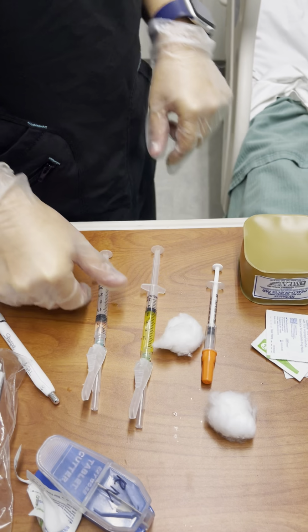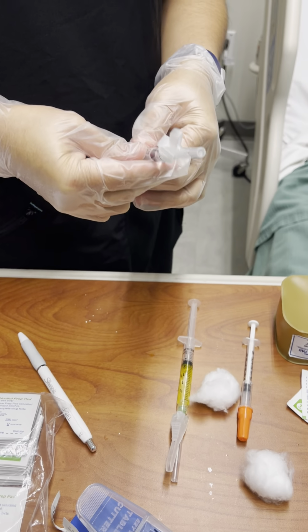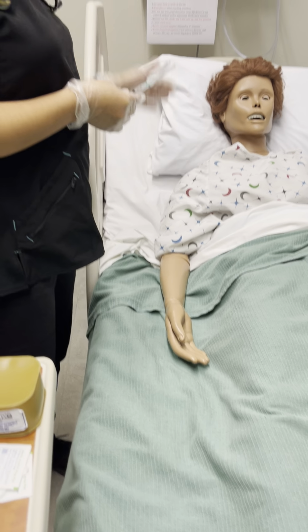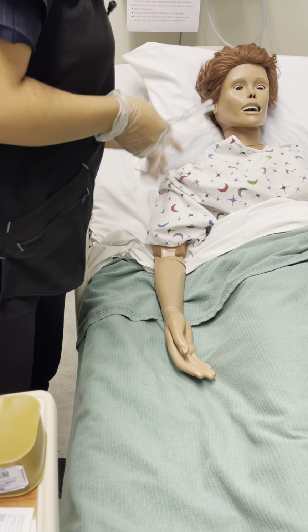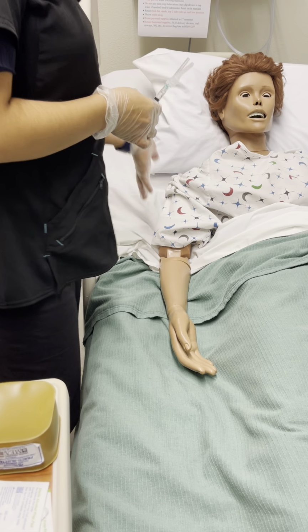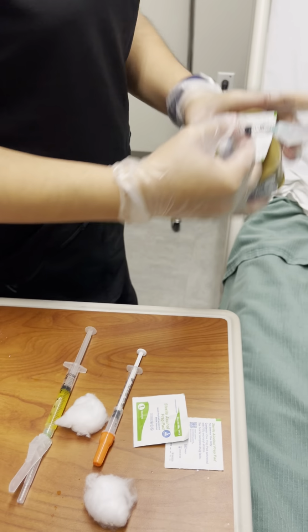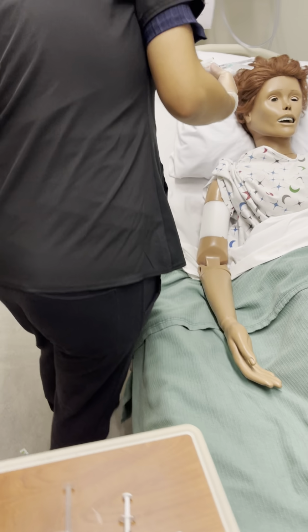So next, I'm gonna do the morphine, and the morphine is gonna go in your deltoid on your arm just because it's less liquid, and it's gonna go intramuscular as well. I'm gonna provide my supplies. I'm gonna sit you up.